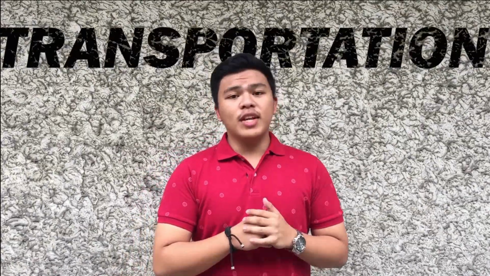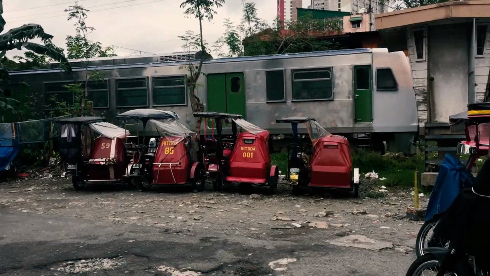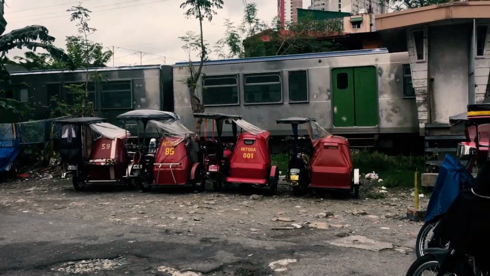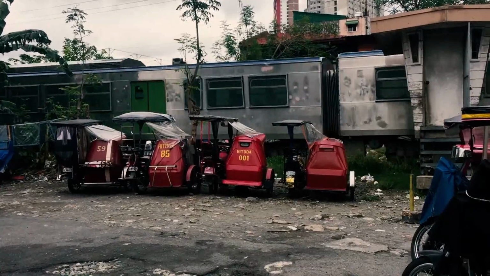Number one, transportation. The improvements of transportation from short to long transportation, like trains, increased efficiency of mobility of people and goods that allowed trade and commercialization spread widely.